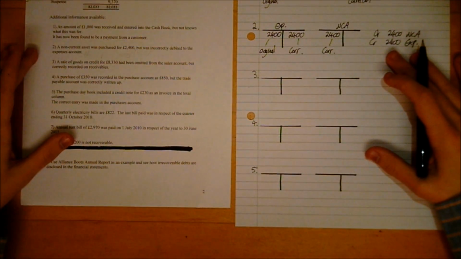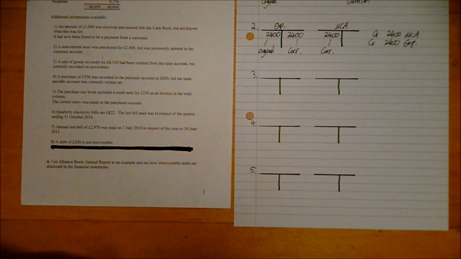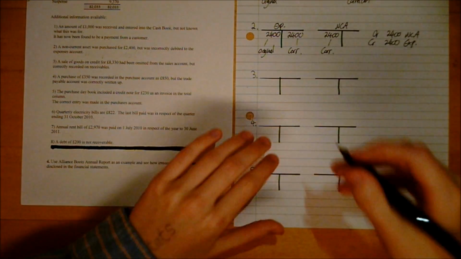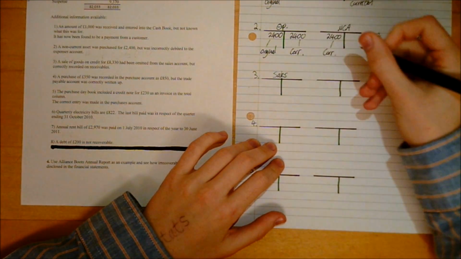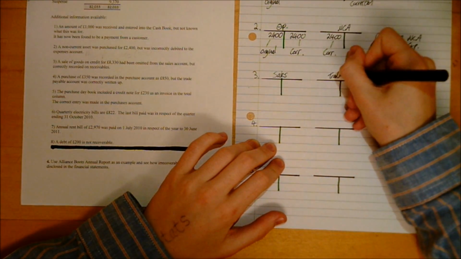So, part 3. A sale of goods on credit for 8,330 has been omitted from the sales account, but correctly recorded on receivables. So it's told us basically what two accounts we need. We need sales, and I think the last word was receivables, so it must be trade receivables.